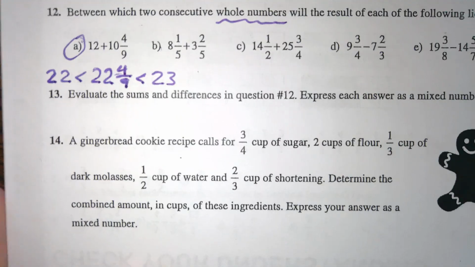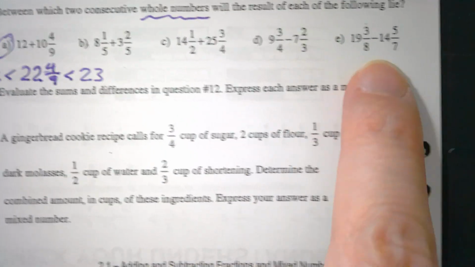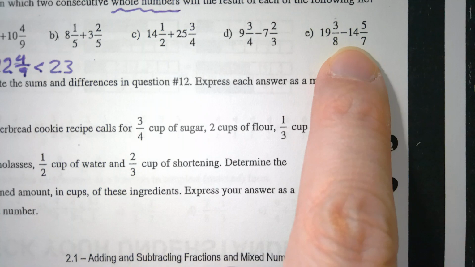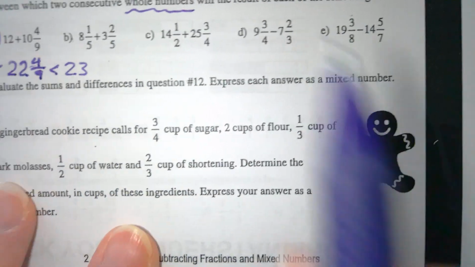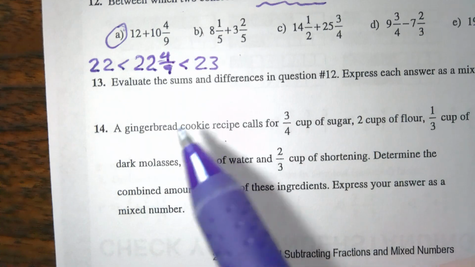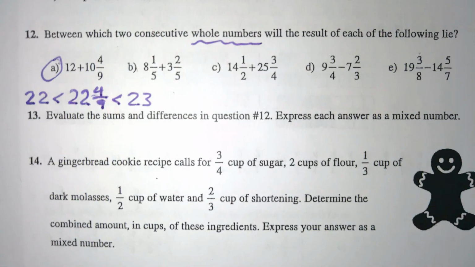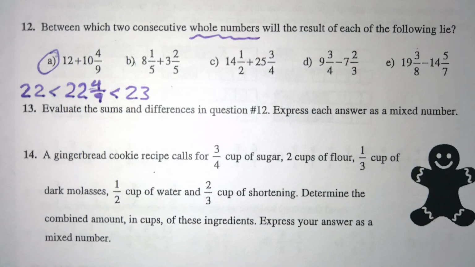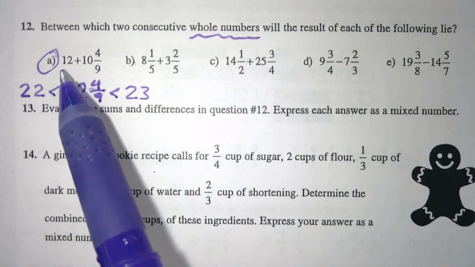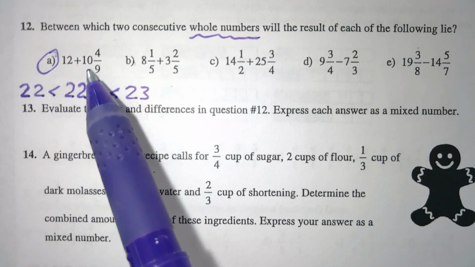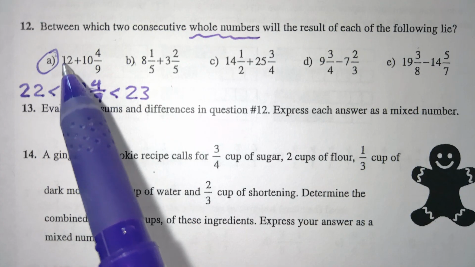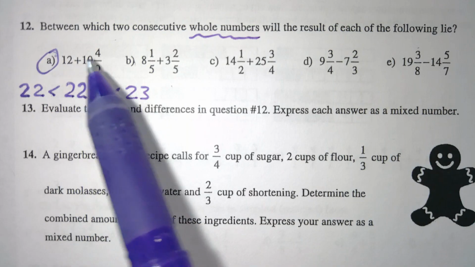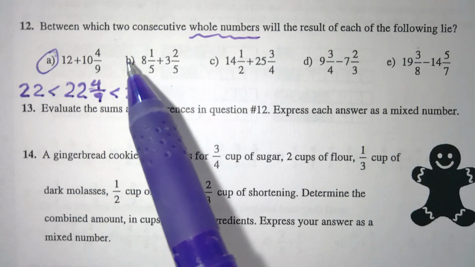These ones right here though, well, actually it will still work. I know some of you recognize this little shortcut. When you're adding mixed numbers, yes, you can just add the wholes and then deal with the smaller fractions.